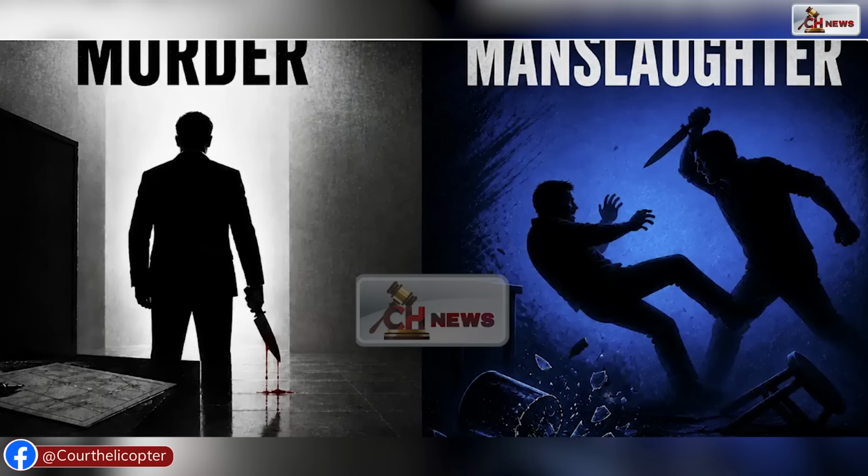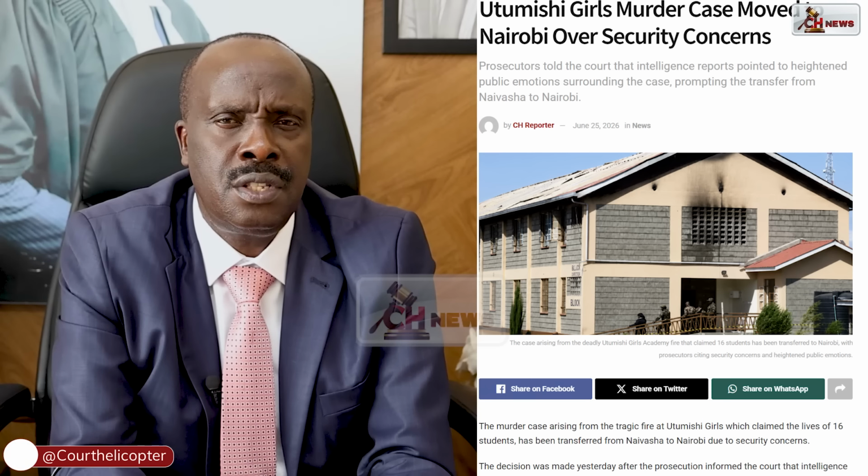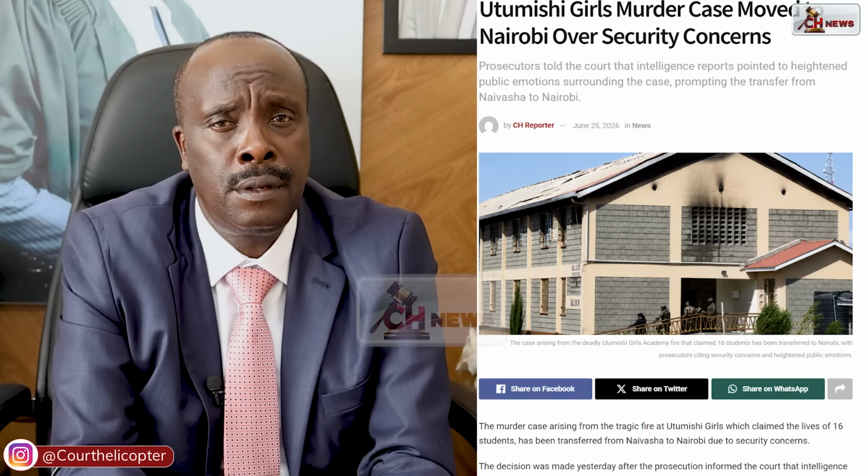What is the difference between murder and manslaughter? Why was this file transferred from Naivasha to Nairobi? The DPP found there was what is called malice aforethought. So they had an intention to harm somebody. Were they aware that what they were doing could have caused death? They failed to warn the girls to wake up and leave. If they were saying they never wanted to kill the girls, they wanted just to burn the dormitory, then they failed to give the girls a notice or a warning. On that, the DPP has nailed them.